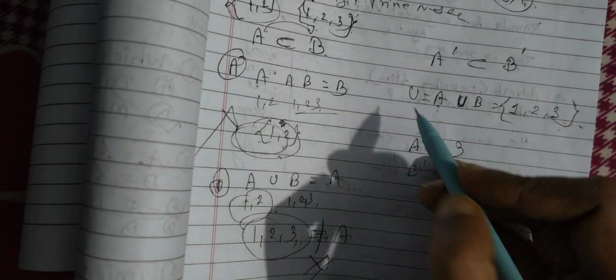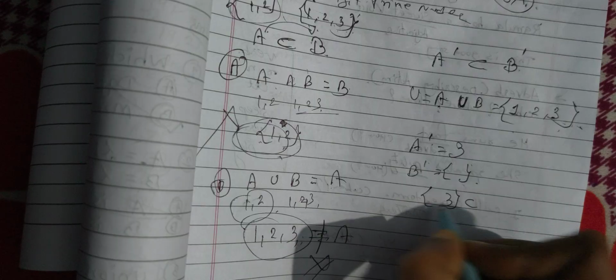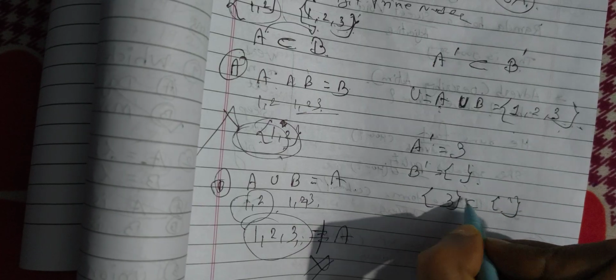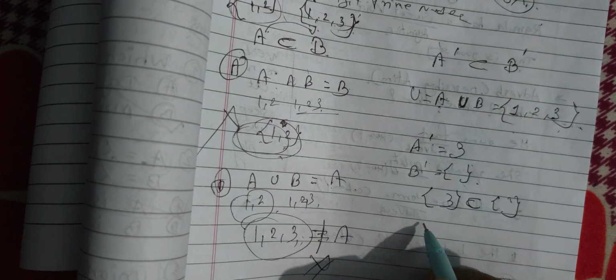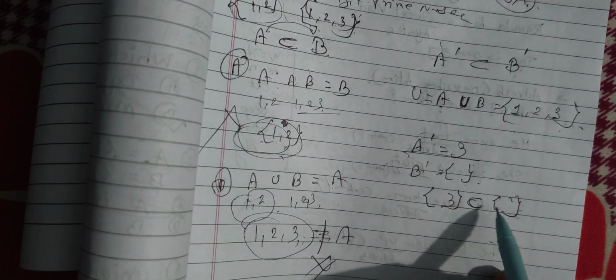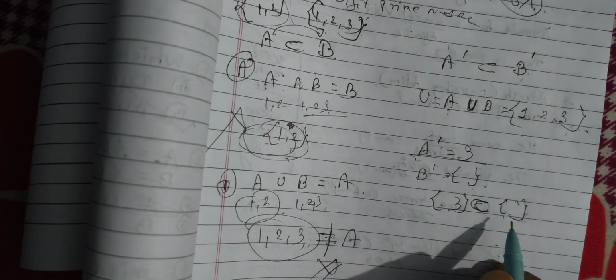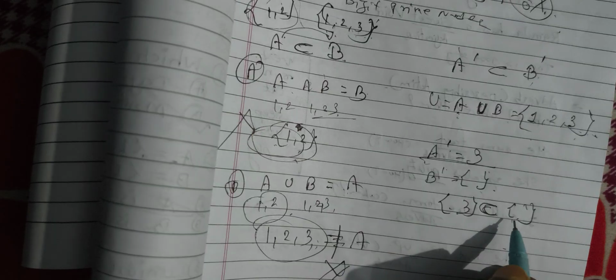So now let's do that here. A dash means 3, we wrote that, and B dash will be the empty set. So can we say that {3} is a subset of the empty set? No, we cannot say that.